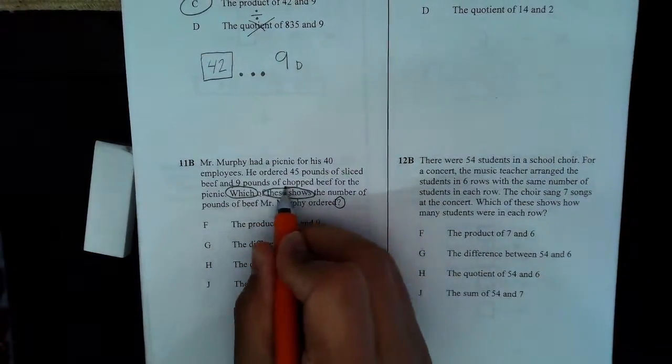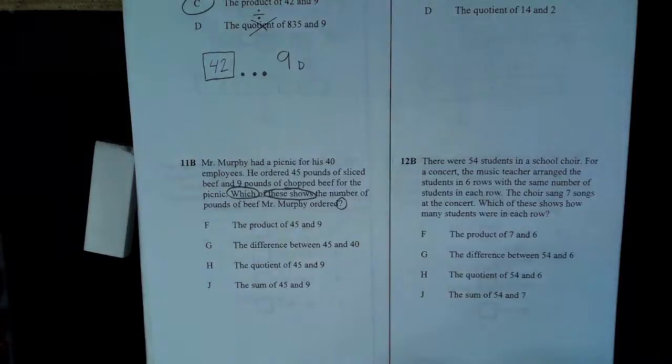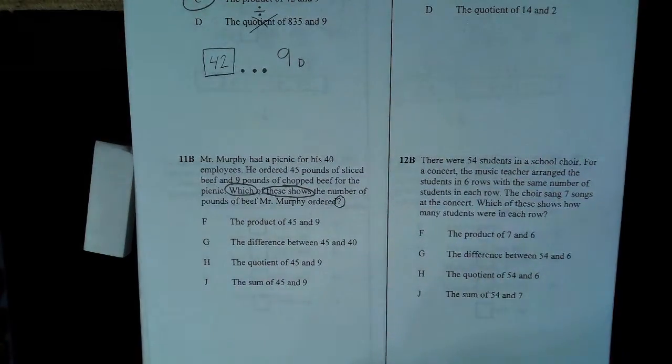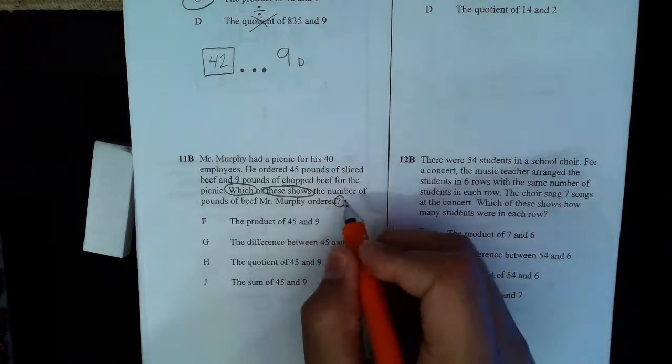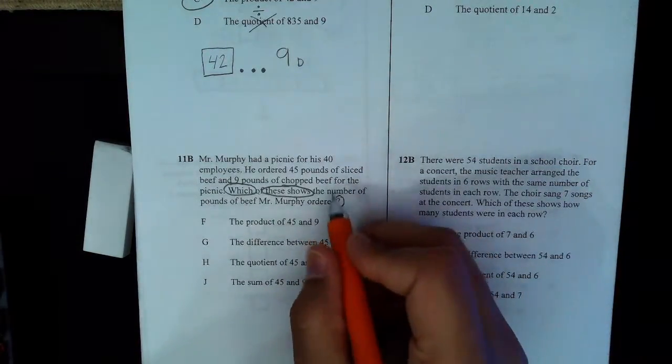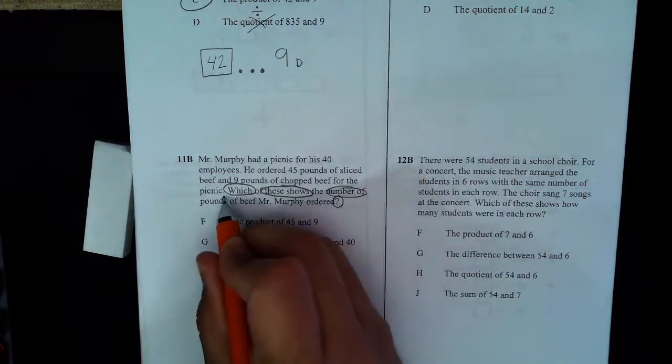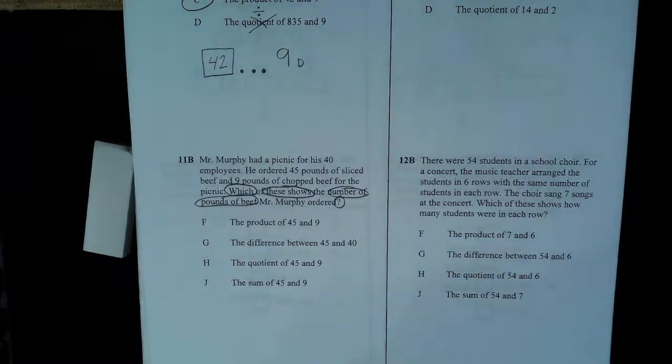So again, my question is not asking me to solve it. They don't want an answer. They want me to go ahead and tell them how to find it. And they want to find the number of pounds of beef that he ordered. I'm going to be looking for beef and for pounds.